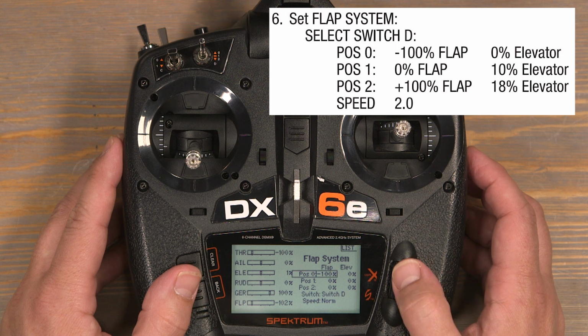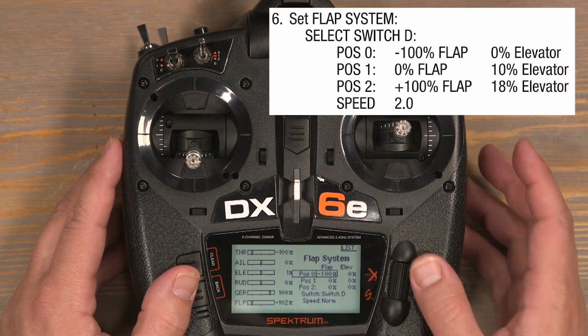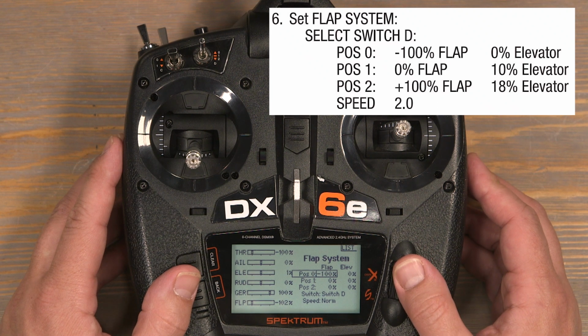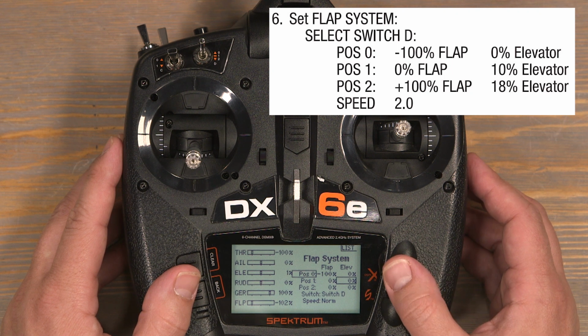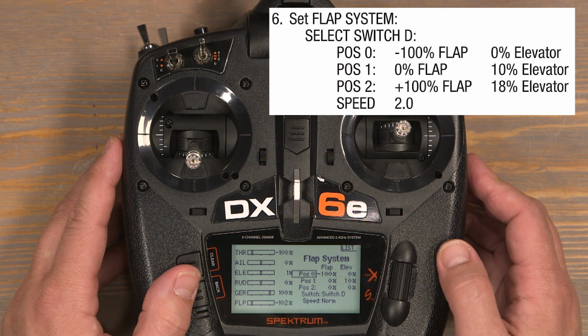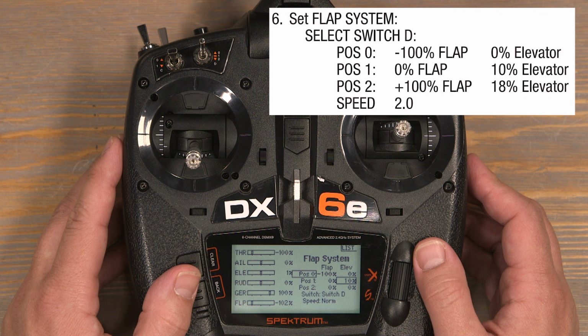And then click to lock it in. And we'll leave the elevator mix at 0%. Now scrolling down to position 1, we'll leave the flap value at 0%, but add a 10% elevator mix. Click on the 0 under the elevator column, and scroll to the right until we get to 10%, and then click to lock it in.